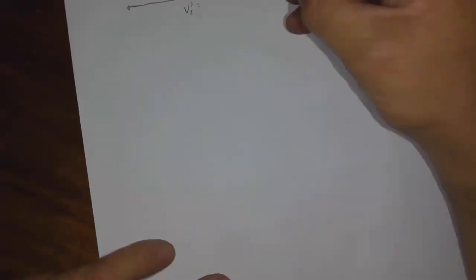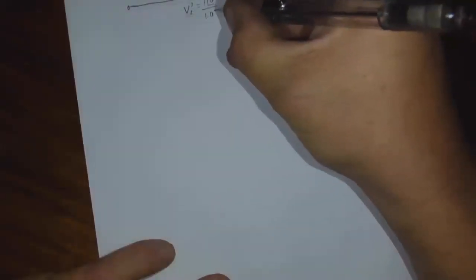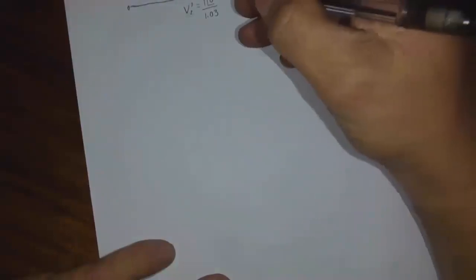Let's say this is 1 ∠0. What will it be on this side? 1 ∠180? No. Remember, it's a tap change now. So that'll be 1 divided by 1.03, no? Because it must be lower, because it's a step-up transformer. You agree?